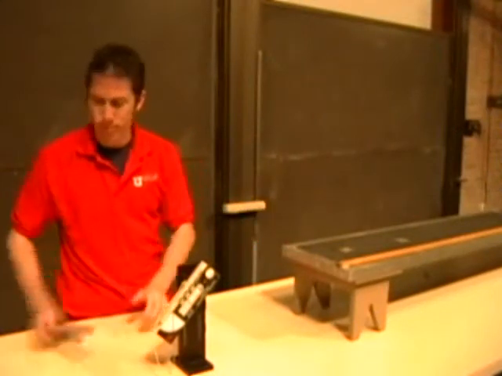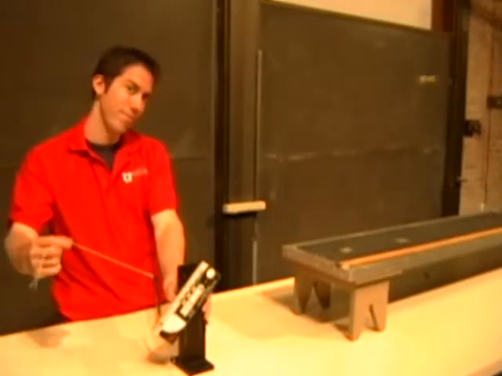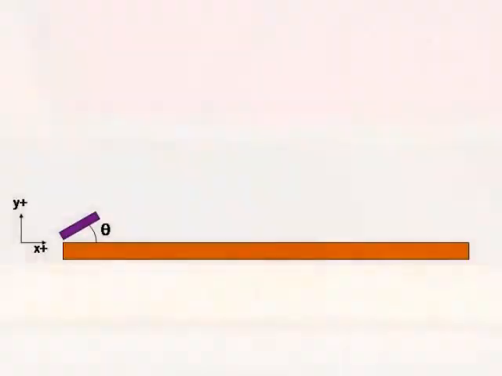Projectile motion is used in many large engineering projects, such as rocketry, but the principles of projectile motion can be tested through a simple ball launcher experiment.